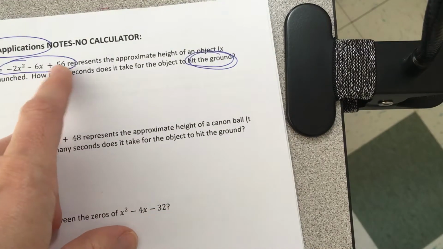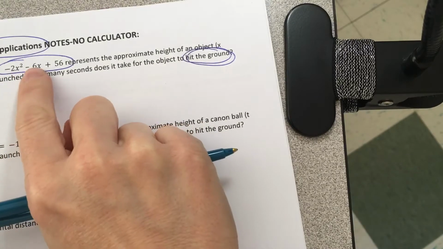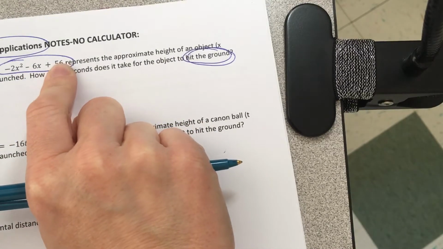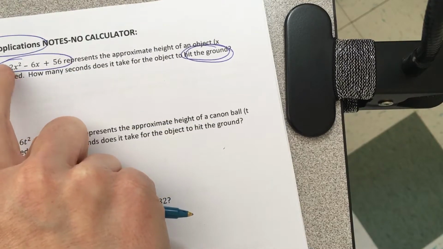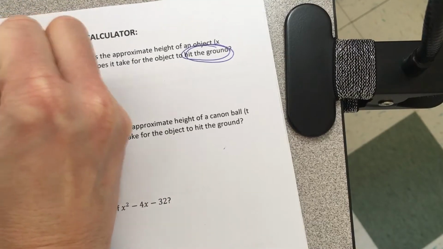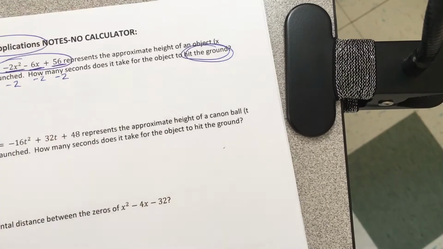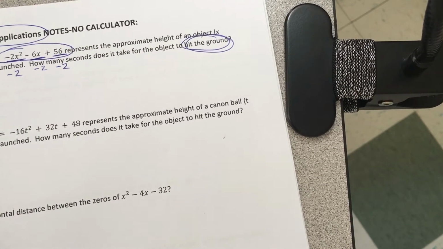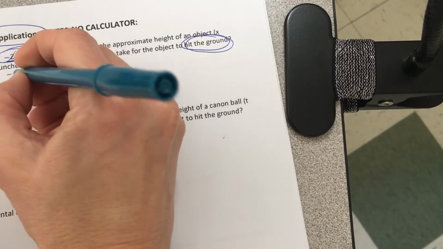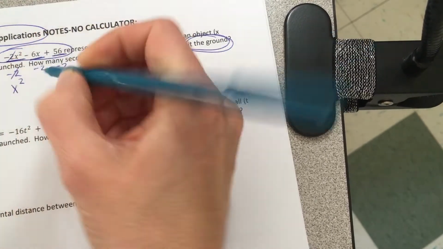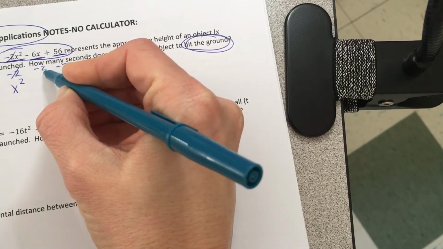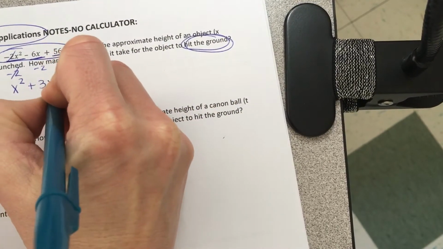Very good. Find the GCF. What goes into 2, 6, and 56? Good. I heard somebody say negative 2. If there's a negative in front, you want to divide by negative 2. So we're dividing all of these by negative 2. Write it down, please. So those cancel right there. So I'm left with x squared. Negative 6 divided by negative 2 is positive 3.